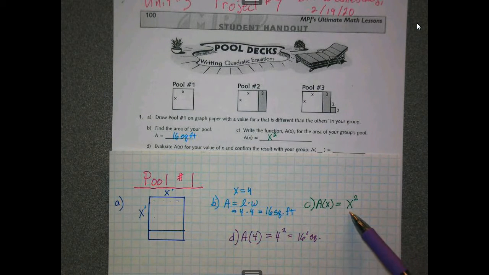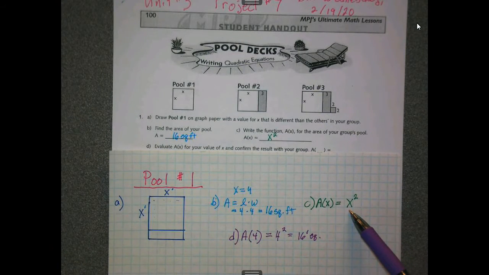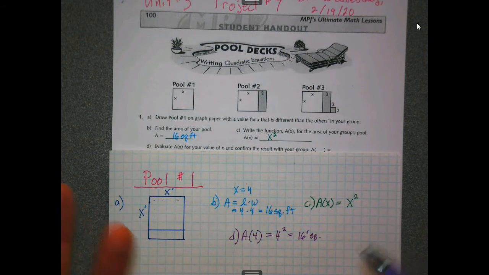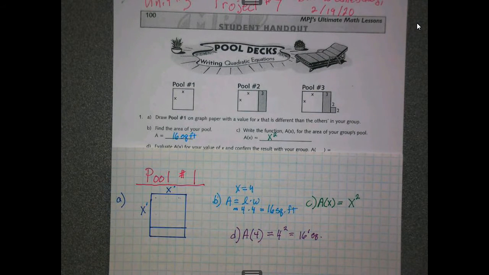What kind of form are we in here? What kind of function do I have? Getting close. Quadratic, right? X squared is a quadratic function. So the whole goal here is what?